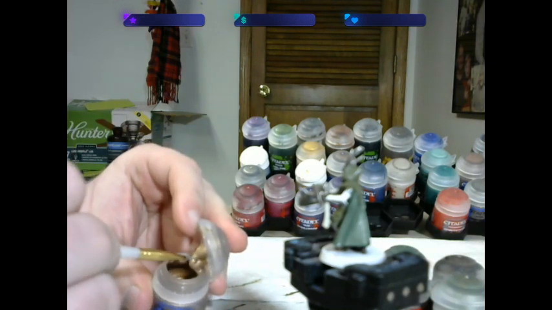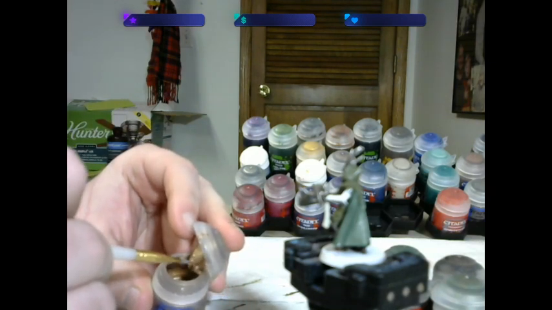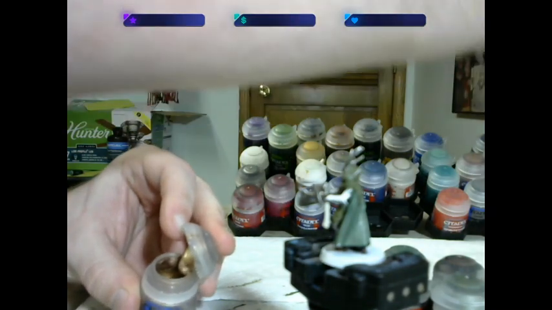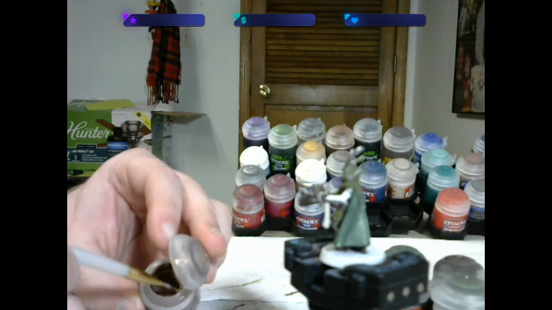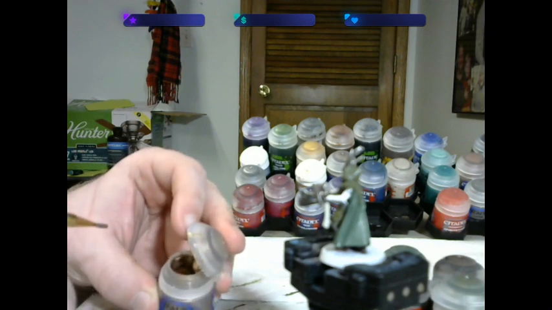And for proxying rules, Games Workshop really doesn't mind too much, unless, the big rule is that they have to fit the same base.